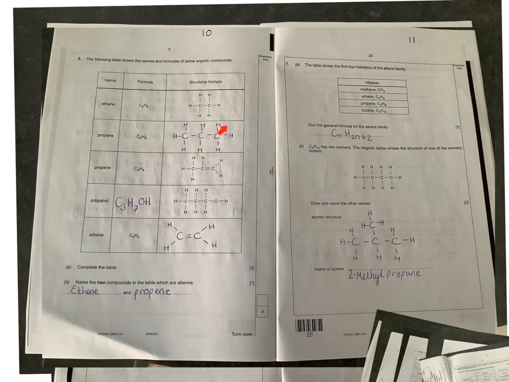Again, kind of the same question, drawing them out. Propanol won't come up unless you're a triple scientist. Be careful of the endings to work out whether they've got double bonds or not. So complete the table, 3 marks, nice 3 marks. Name 2 products in the table which are alkenes. You can check that with the naming, so ethene and propene.